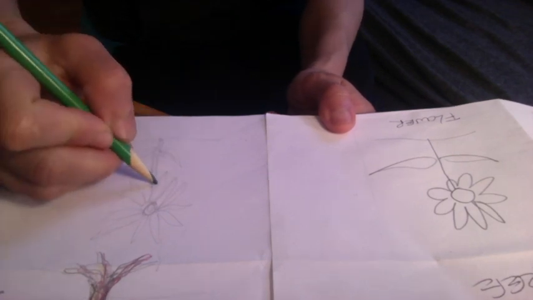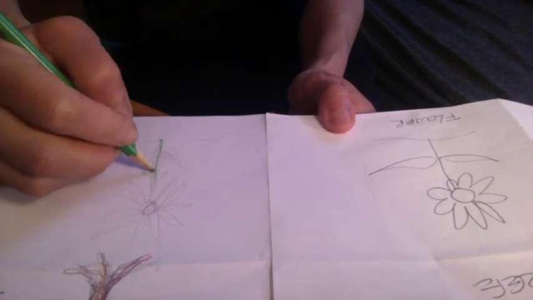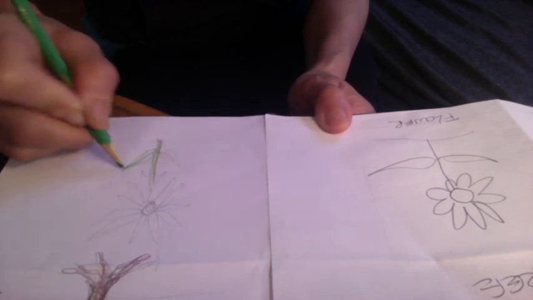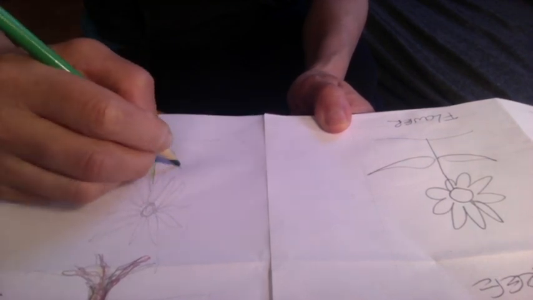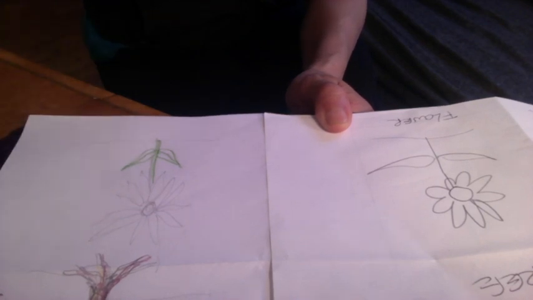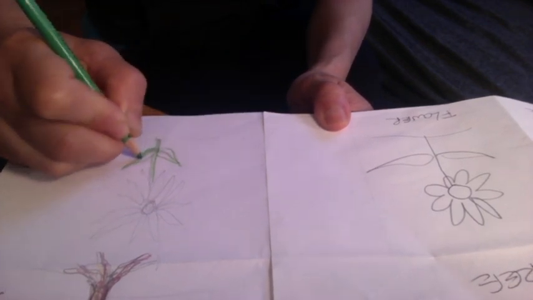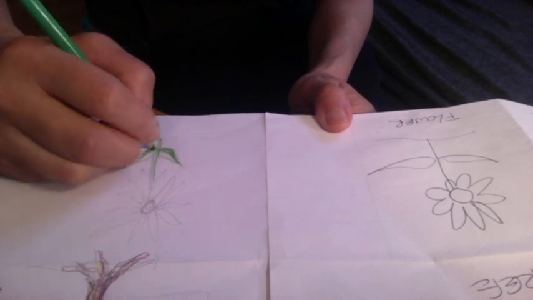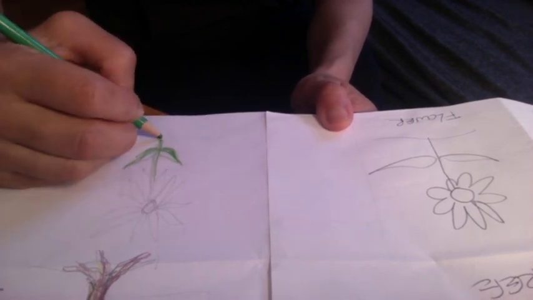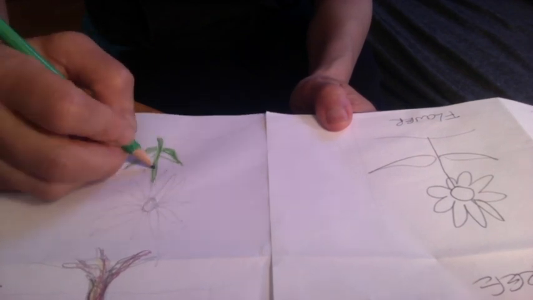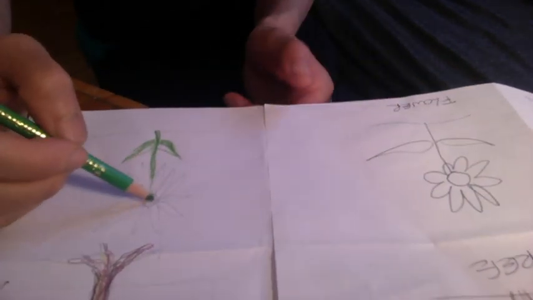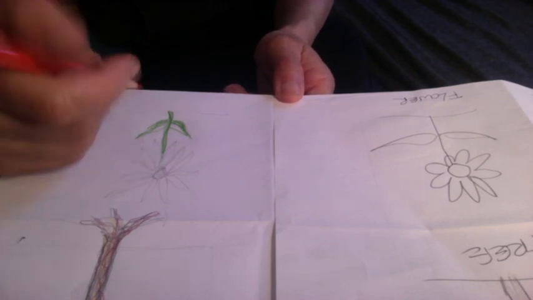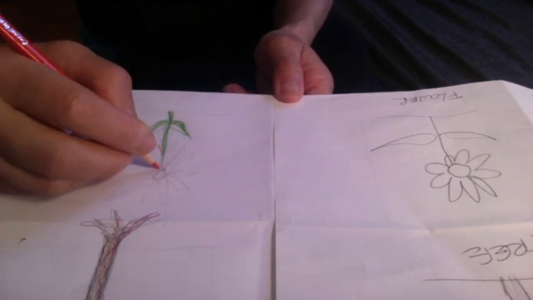Now I'm going to go in with the green. I'm going to be darker on the edges. And I'm drawing more detail than before. And I'm going to shade the bottom part of the leaf. I might come in later and add more details. I might try to find more colored pencils later, but this is what I have for right now. And now maybe I'll make the leaves of the flower.